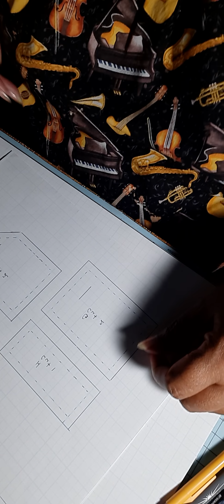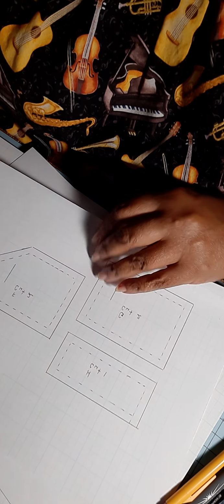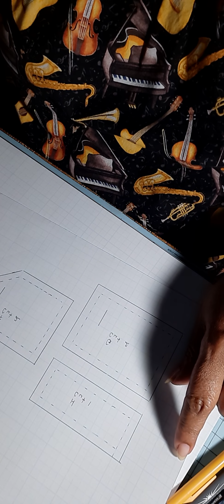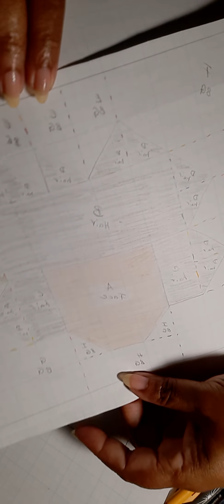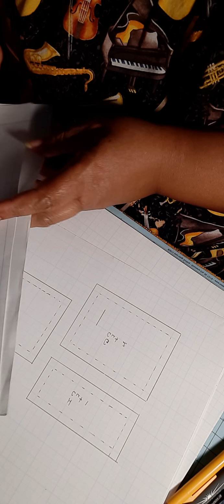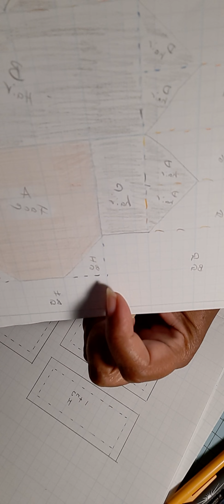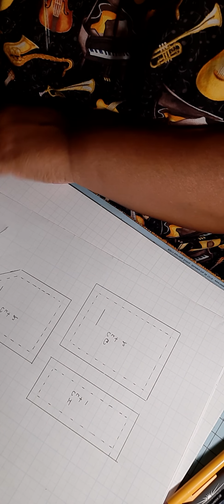Hi guys, I thought I would share with you how to make a quilt block. This is the last piece that I'm making, and I thought I'd take you along and show you how I do it. This is the block that I'm creating. I hope you can see it. And the last piece that I have to create is right there. So let me show you.